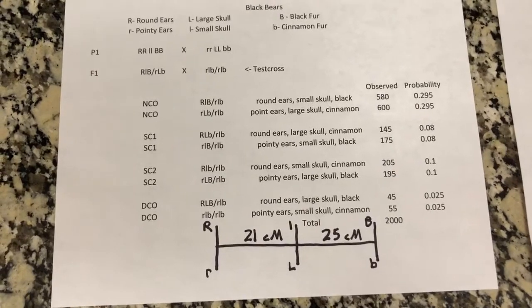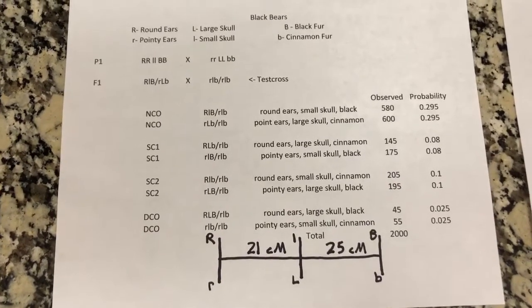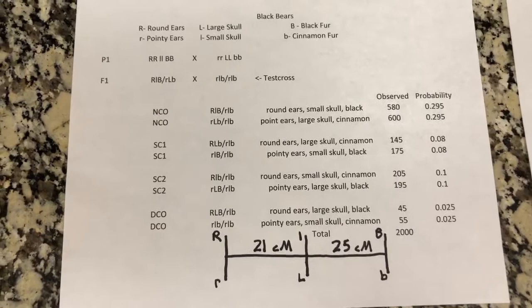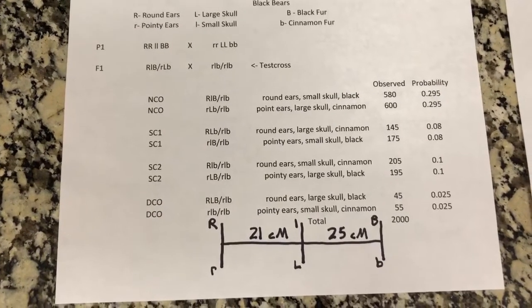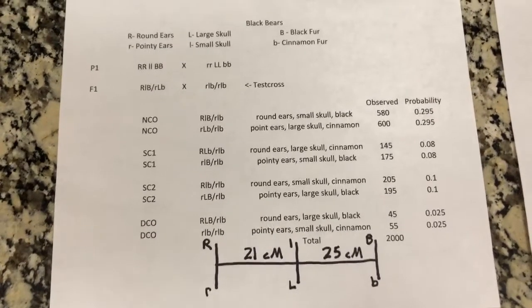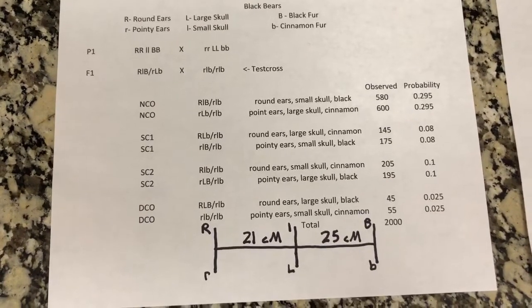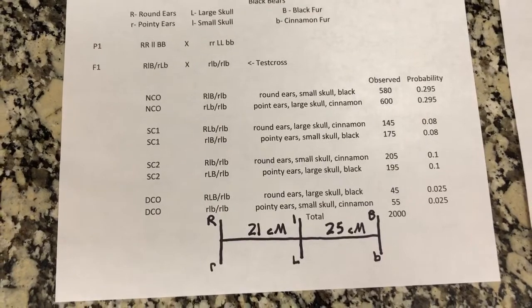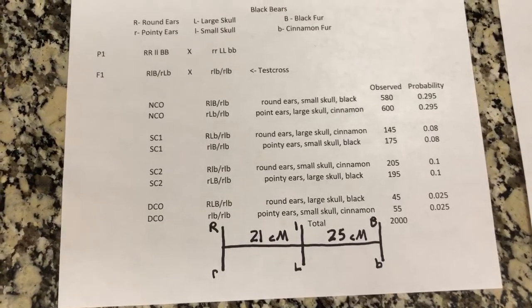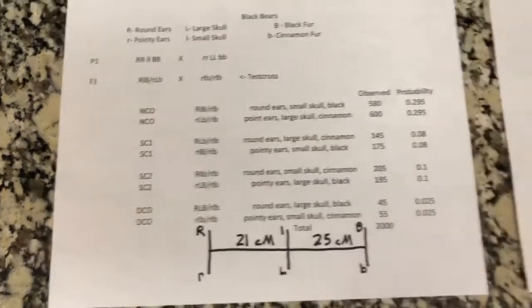So now that I figured out which gene would be in the middle by comparing the NCOs and the DCOs, I had to create the map, which you can see here with the non-recombinants on the top and the bottom. I calculated the distance in centimorgans by figuring out the total amount that crossovers occurred and divided that by the total for each region, giving us the values of 21 centimorgans and 25 centimorgans.